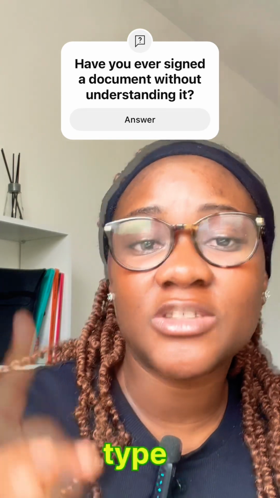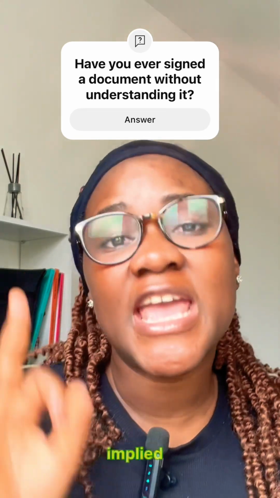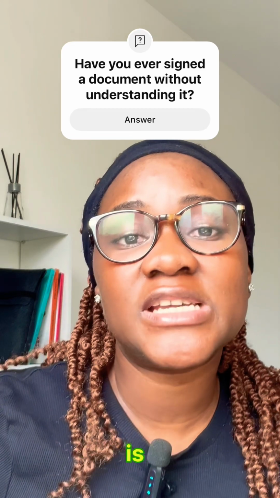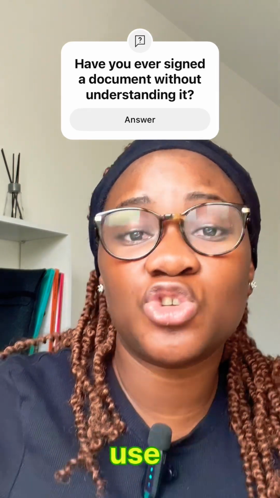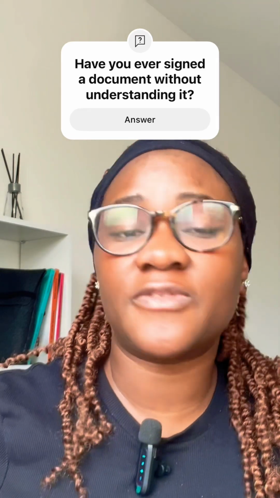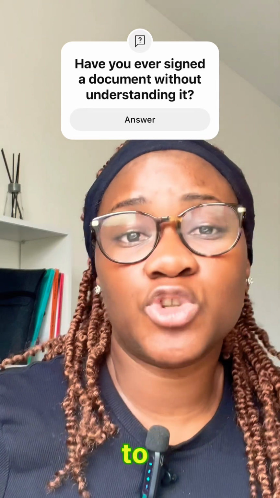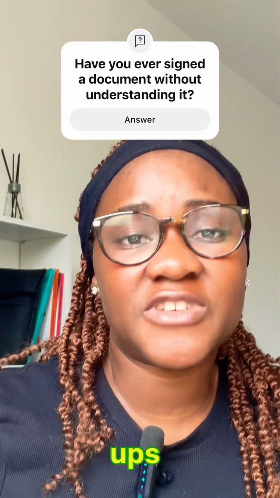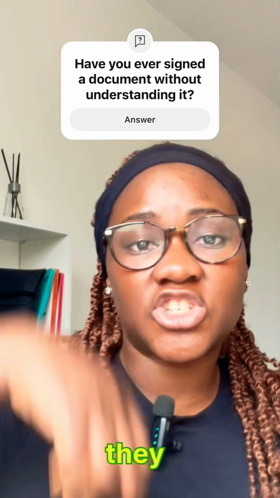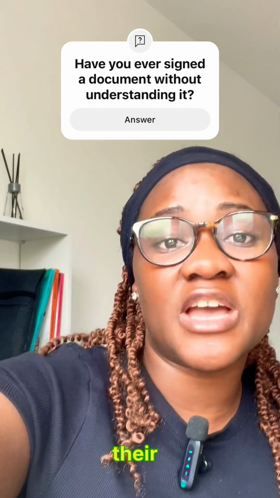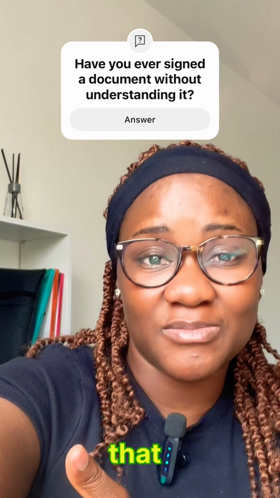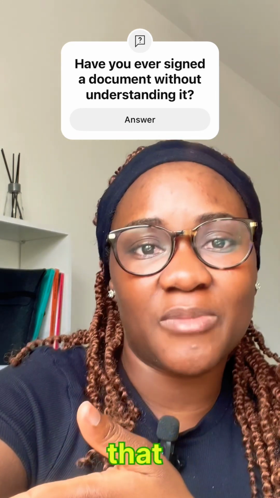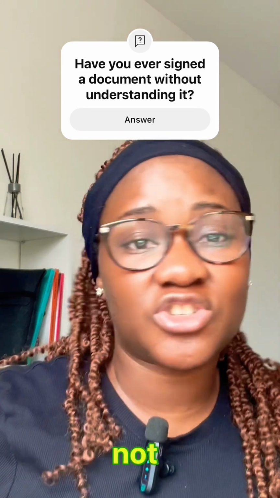And the next type of consent is implied consent. Implied consent is when a patient uses their actions, not their words. For instance, you might want to do a patient's physical observations and you just ask, can I do your physical observations please? And they just stretch their hands. Stretching their hands means that they agree to that procedure, but they are not talking.